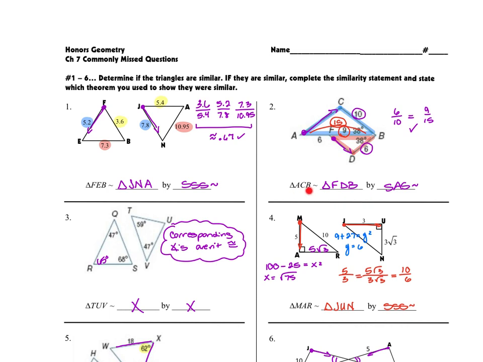So if I look at this, I know one thing for sure, that this angle B has to correspond to this angle B. So that's one thing I need to make sure of. And then I need to make sure that BD here is corresponding to CB. So just make sure that when we're writing that similarity, we have the correct sides.